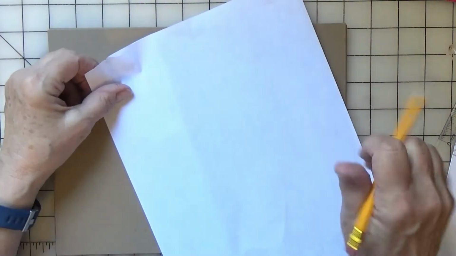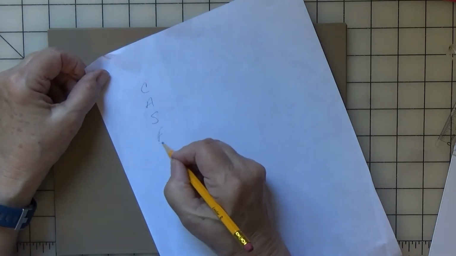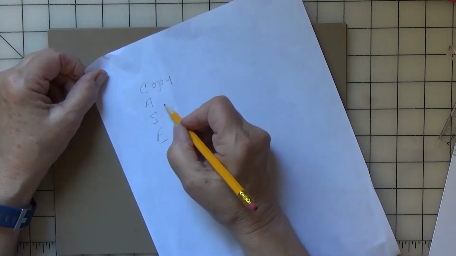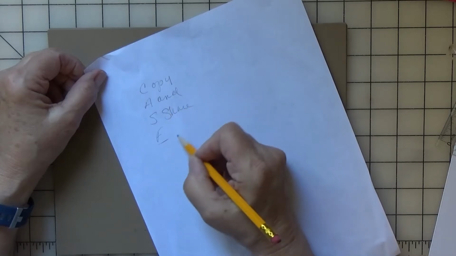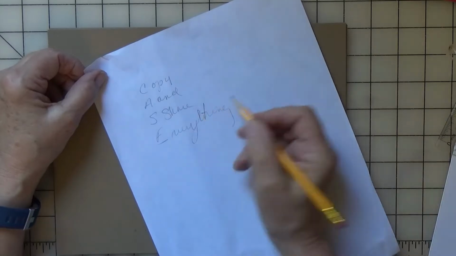Yes, it does. But basically, you are copying it. They call it casing. And what it is, is copy and share everything, and just give people credit.